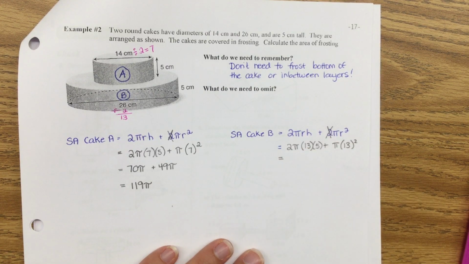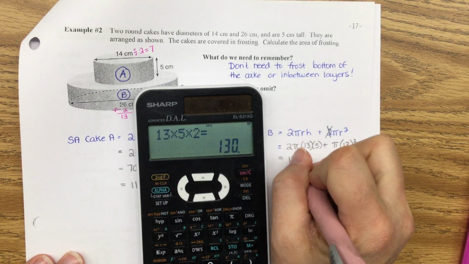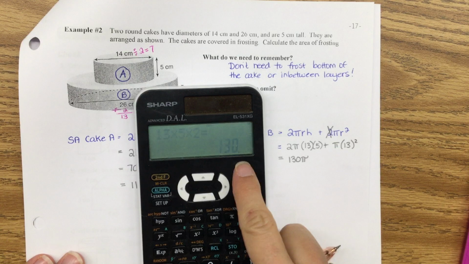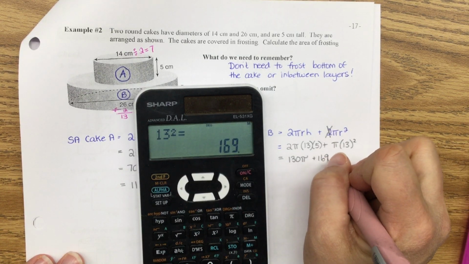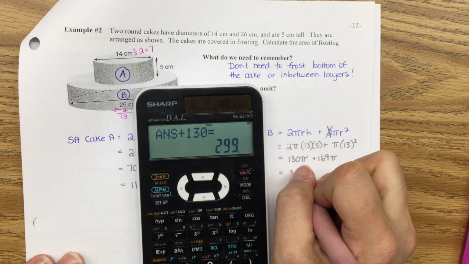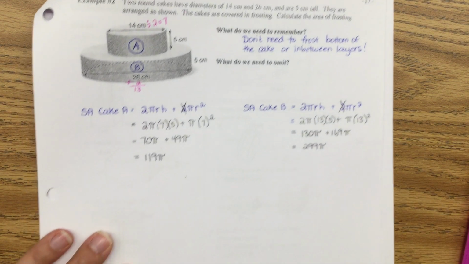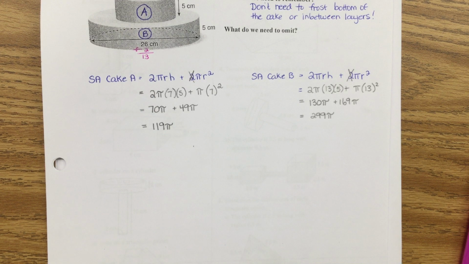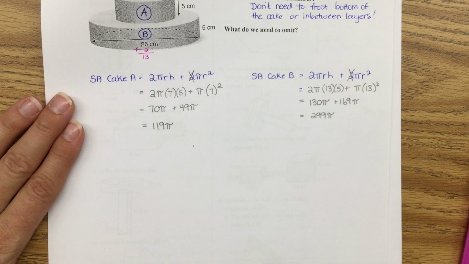If I calculate that out, 13 times 5 times 2 is 130 pi, and 13 squared is 169 pi. Add that to my 130, gives me 299 pi. Now we have the surface areas for both cakes. And I'm sure you're saying, Miss Lavick, you're missing something. Aha, but it's coming up.